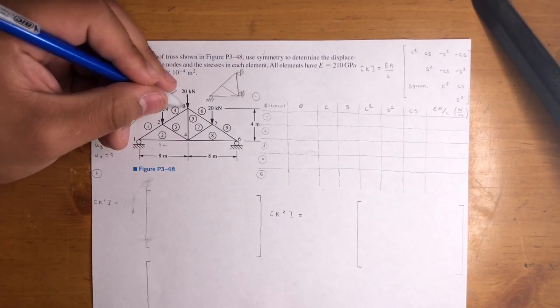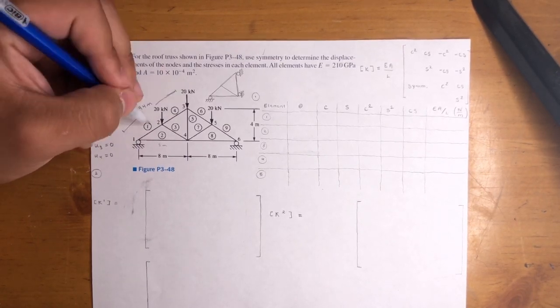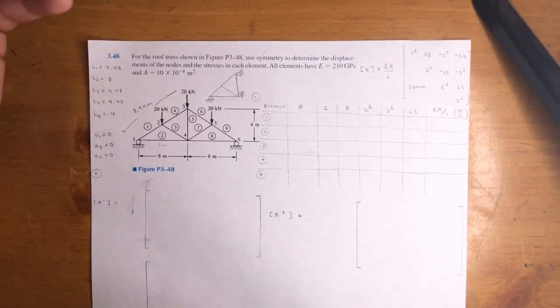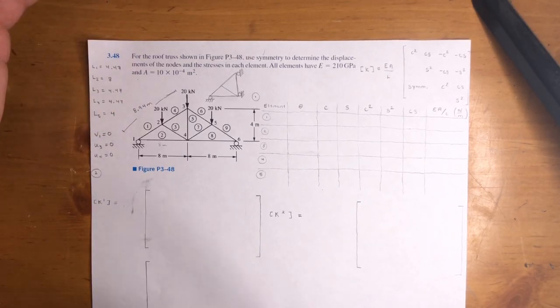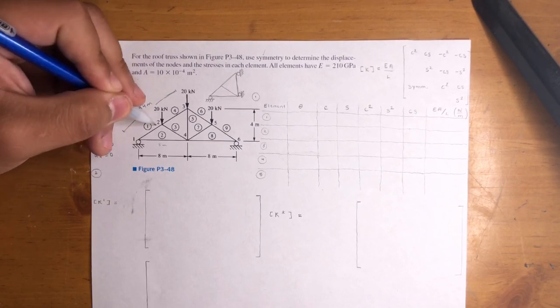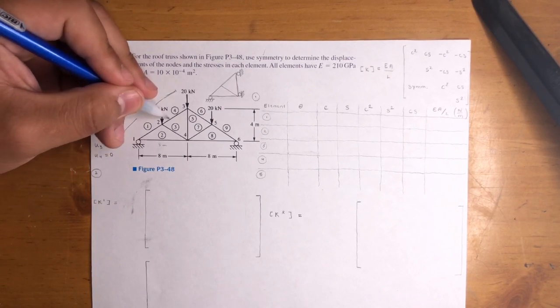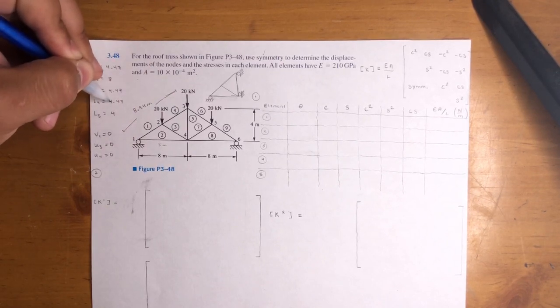Maybe during an exam, ask your professor if that's exactly halfway, but apparently it is. They really don't give us any clues. So 8.94 divided by 2 gives us this length and this length. That's 4.47 and 4.47 right here.